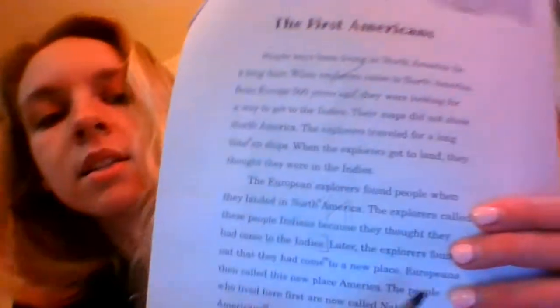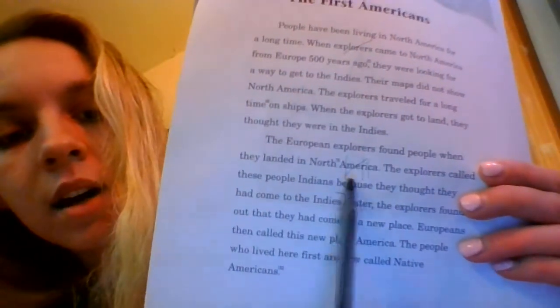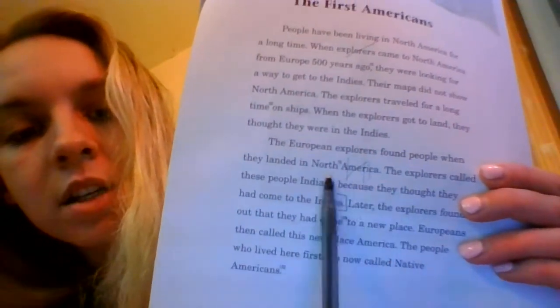breaking up the syllables. So we could say explorers. That's 3 parts. So let's read it just like that. Explorers. Okay, same thing with America. America. And just breaking it up. Sometimes it'll be helpful if you break it up like this. And the kids know how to do this. America. They just break it up.